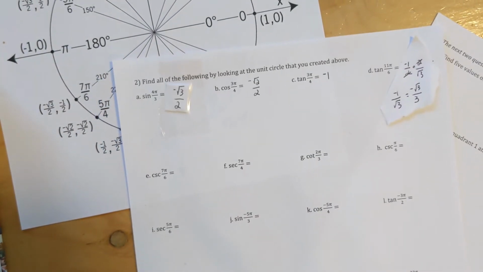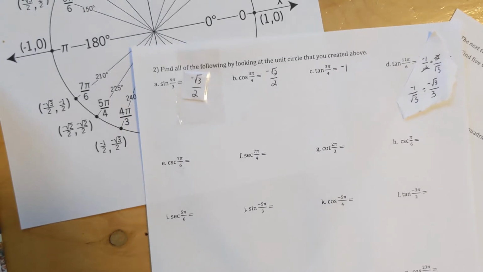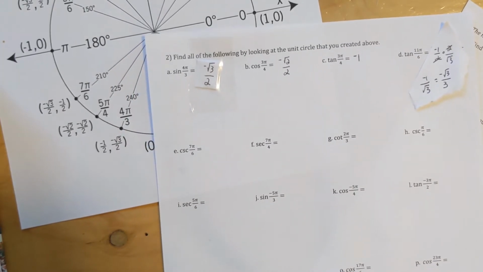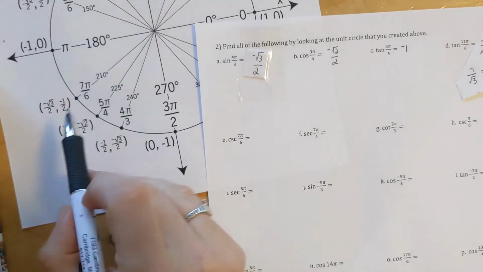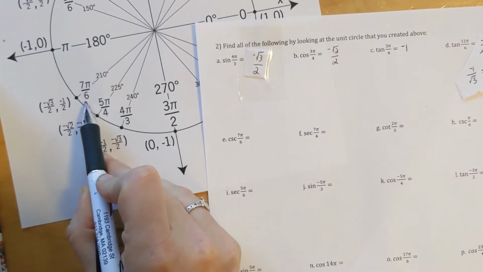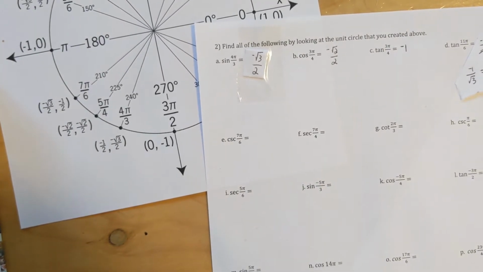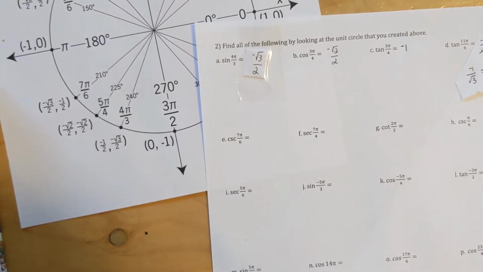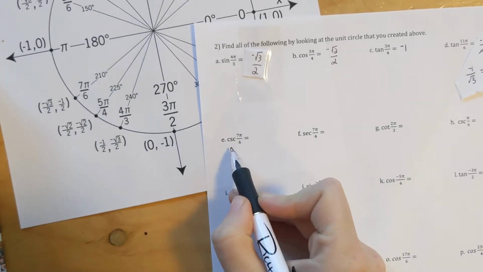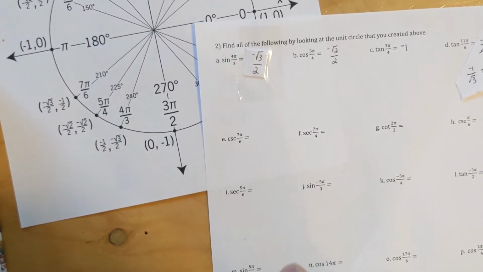Moving on to E, cosecant of 7 pi over 6. So here's 7 pi over 6. We're probably less familiar with cosecant. We're really familiar with sine, cosine, and tangent, but cosecant is new. You need to remember that it's the reciprocal of sine.